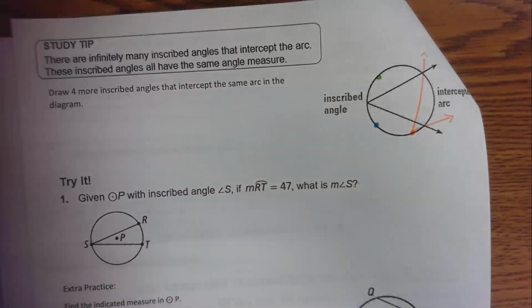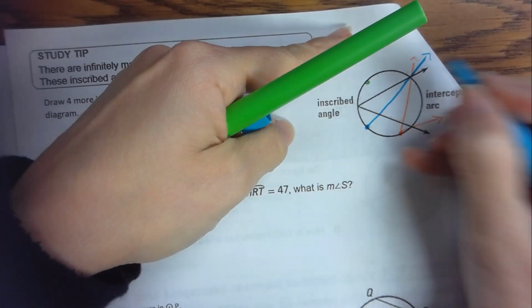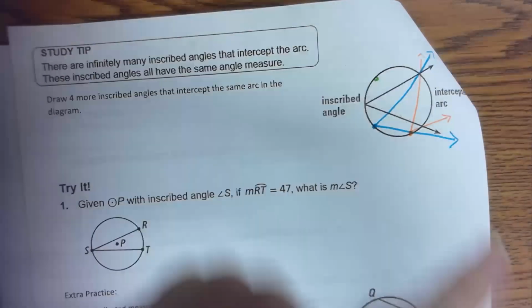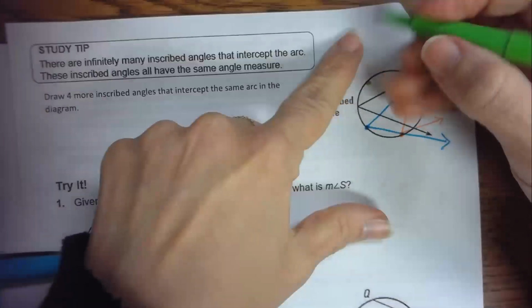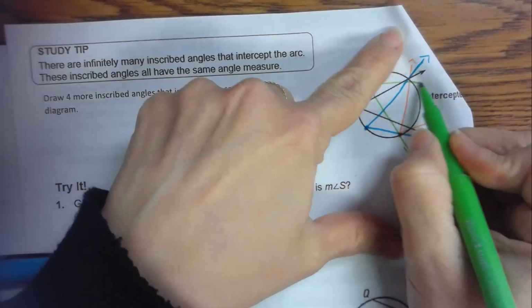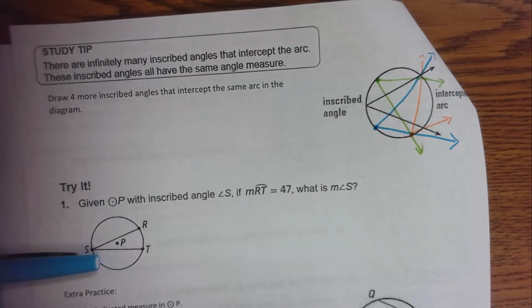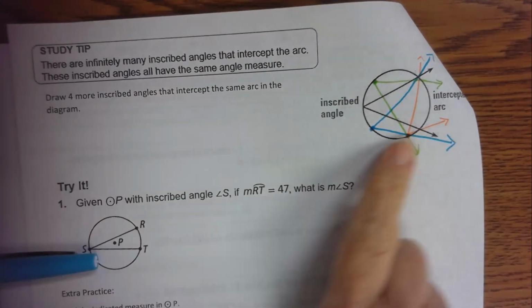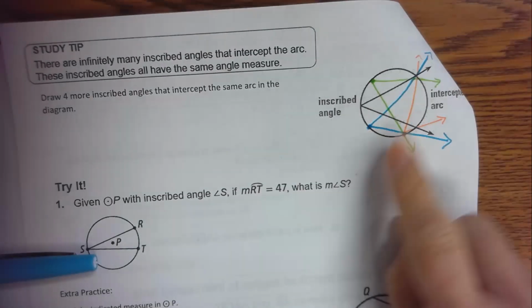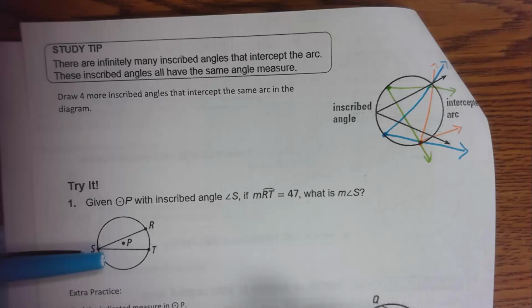Let's finish the inscribed angle here that I started. And here's another one. I can draw infinitely many inscribed angles that intercept the same arc. All of these angles, the orange one, the blue one, and the green one, are all inscribed and they intercept the same arc. So they all have the same measurement.